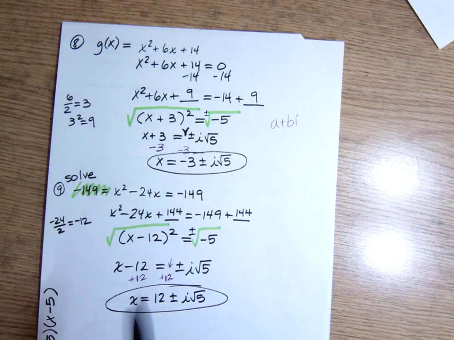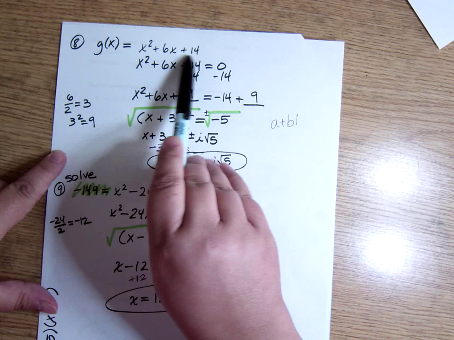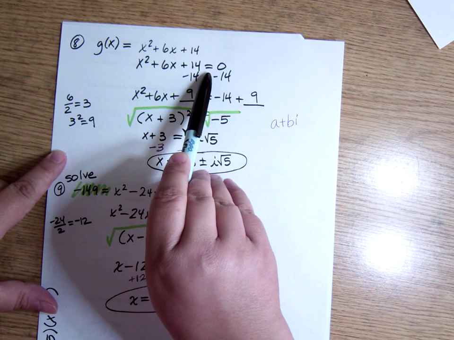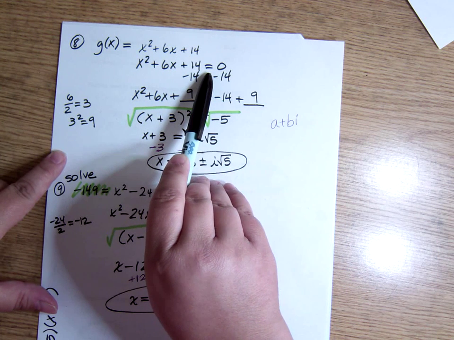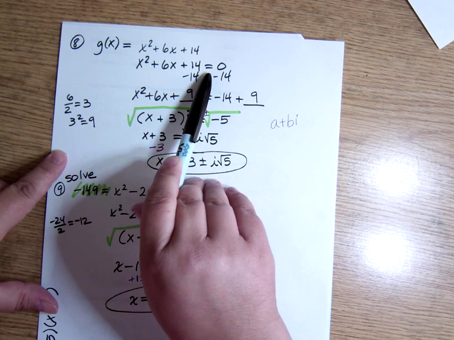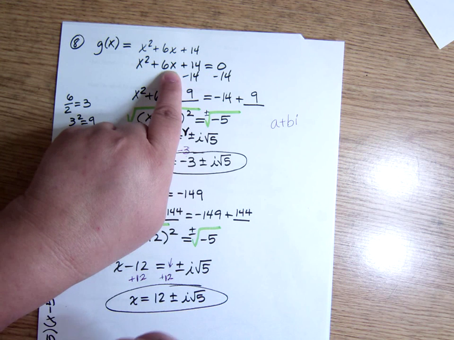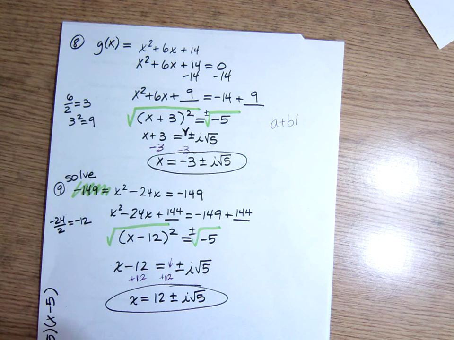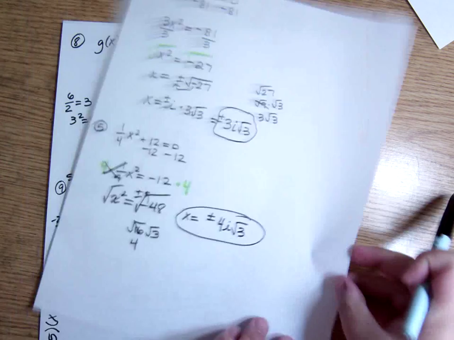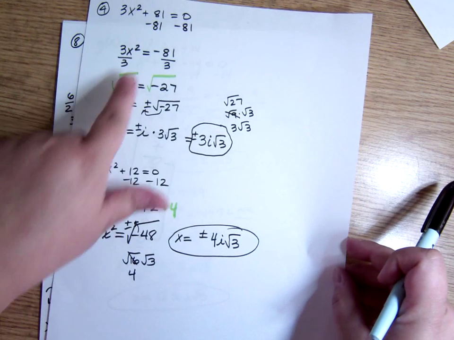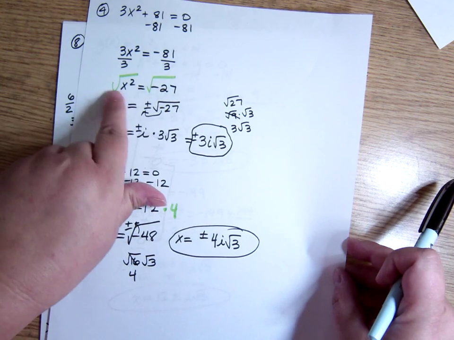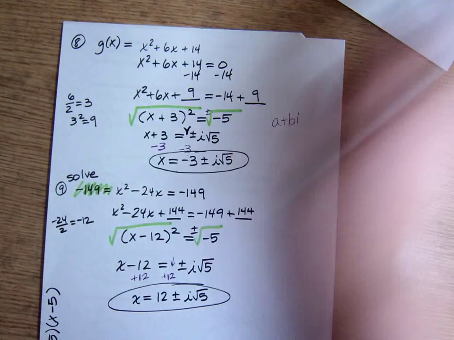Number 8. First thing we're going to do is it said find the 0, so I'm going to set it equal to 0. The first step is completing the square, which I am doing because it's the only way I know to solve if there is an x that's not squared. Remember earlier we solved some where the only x's were squared. I said if it's like that, where all your x's are squared, you can solve by taking the square root. This is not like that.